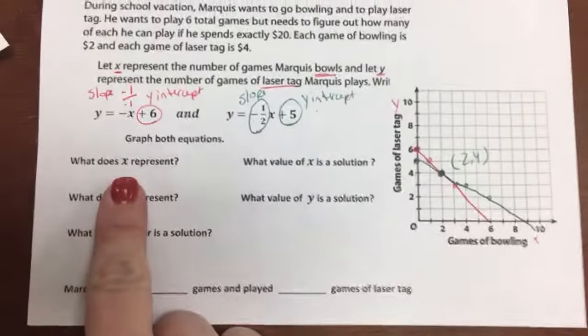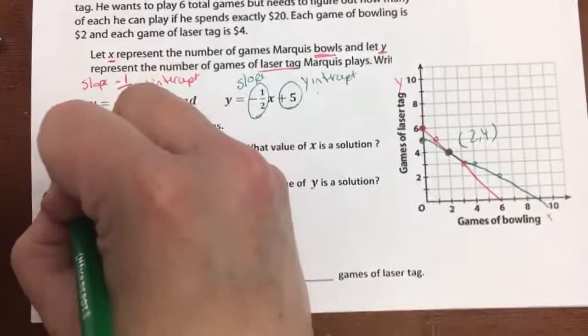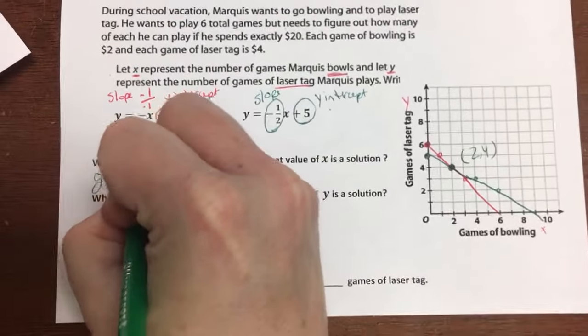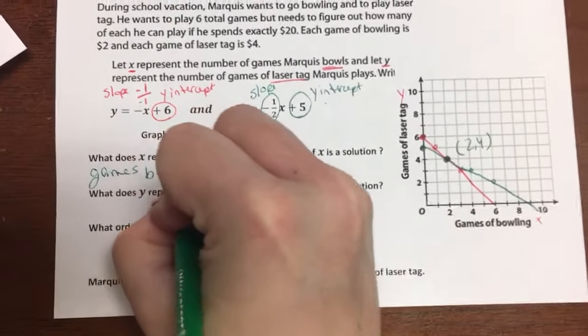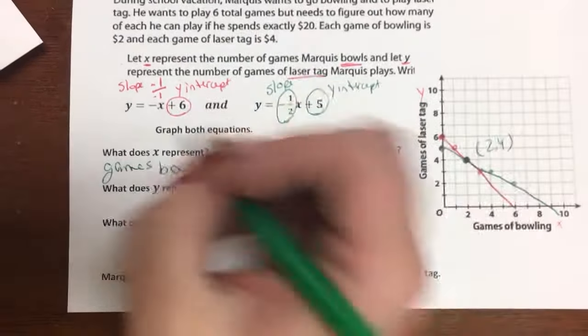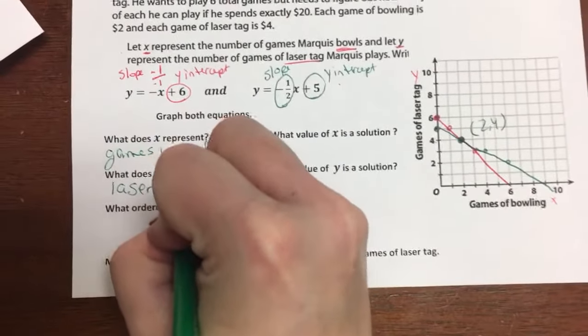So what does X represent in this problem? That's the number of games bowling. And what does my y represent? That's laser tag. So what x value is a solution?